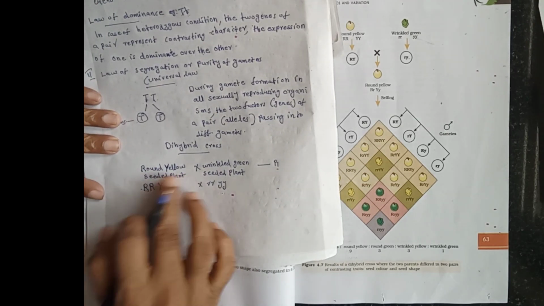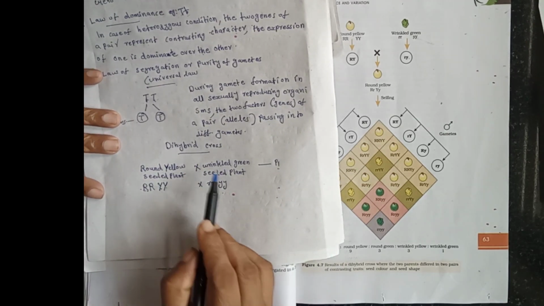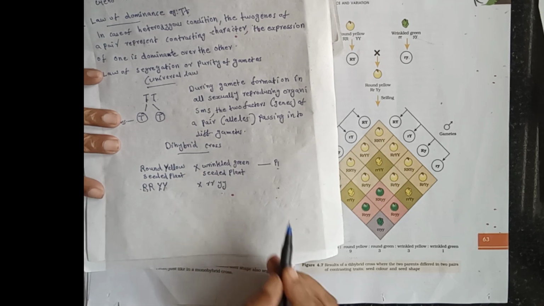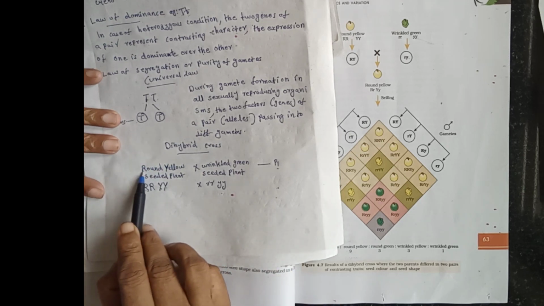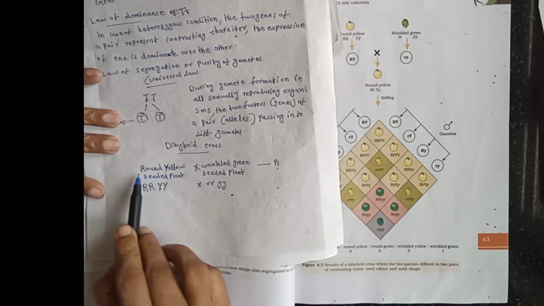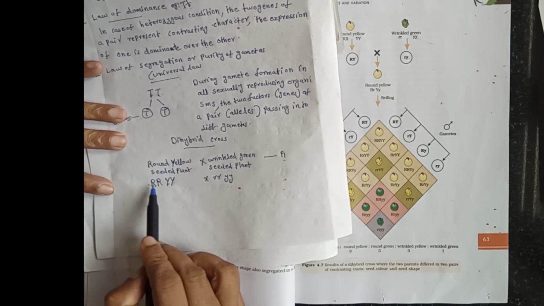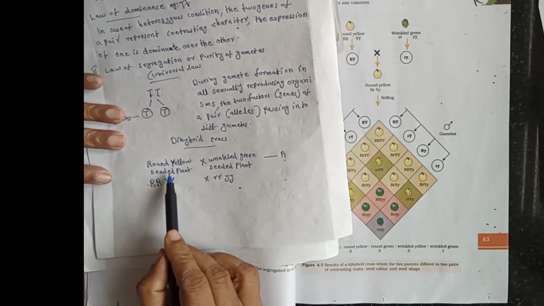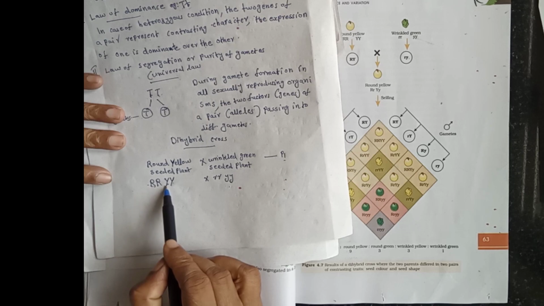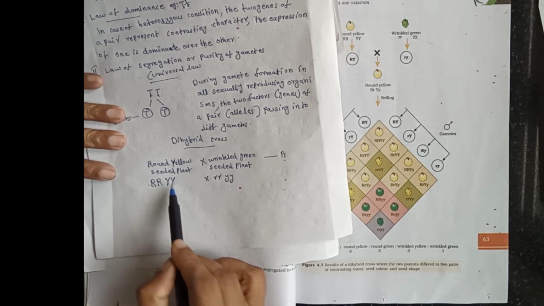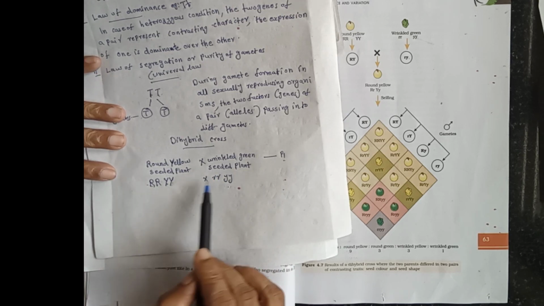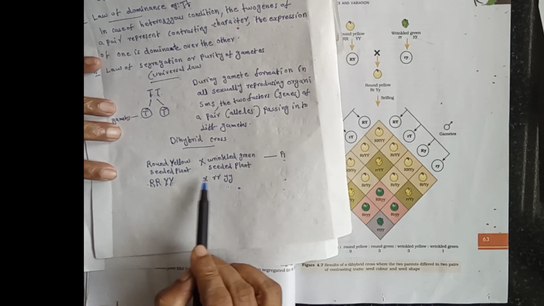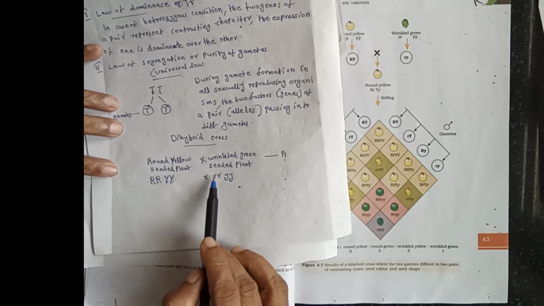Round and yellow are the dominant characters; wrinkled and green are the recessive characters.